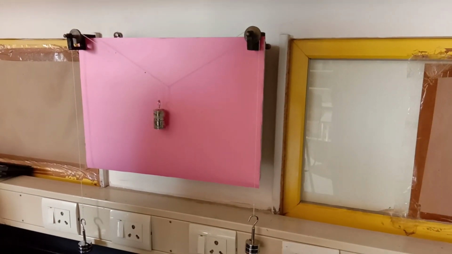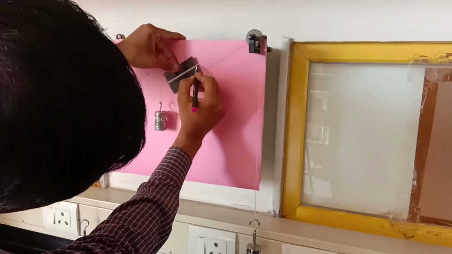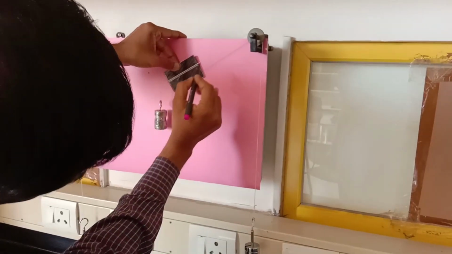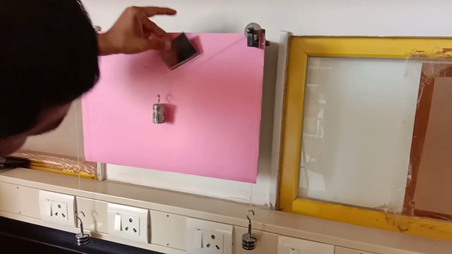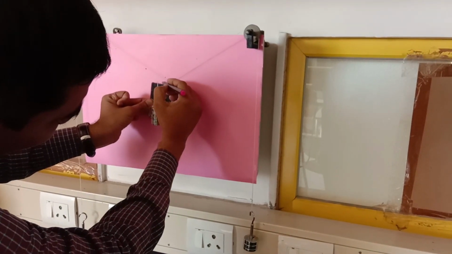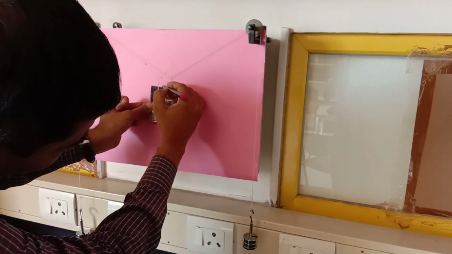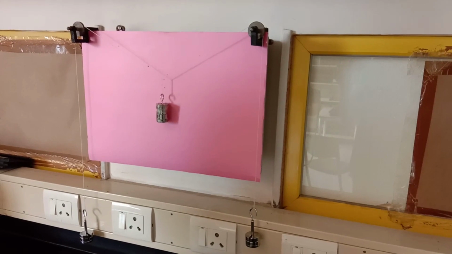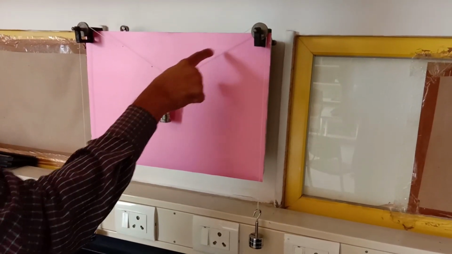Now I'm going to join this with the help of the scale. Again, I'll put this mirror and make sure that the image of the thread and the thread are coinciding, and I'll put two ends. I'll mark those two positions. Again over here, like this. Now I'm going to remove all these things, and finally I'm going to join them, so I'll get the exact replica of this part.